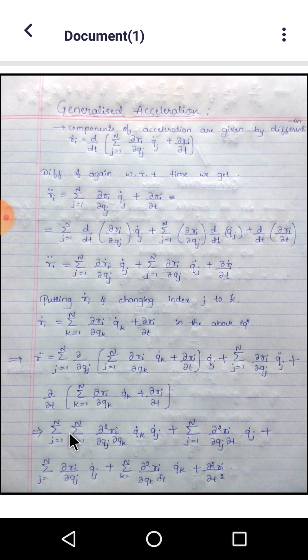That's equal to, see here, summation over j equals 1 to n (this is k, not j), summation over k equals 1 to n. See here, ∂/∂qj of ∂ri/∂qk, that's nothing but ∂²ri/∂qj∂qk, and q̇k is as it is. Okay. Next, see here, this term q̇j.